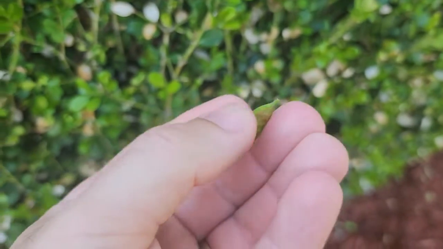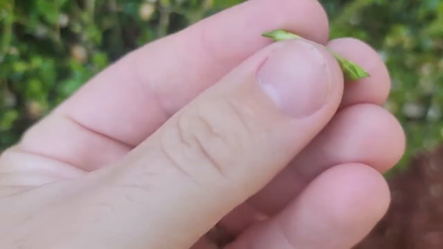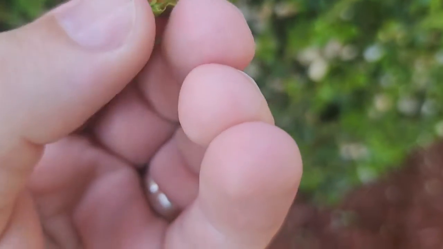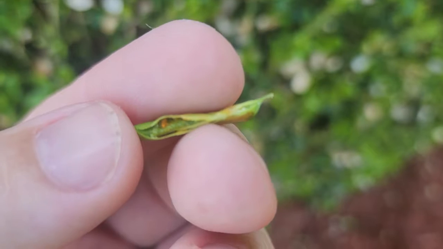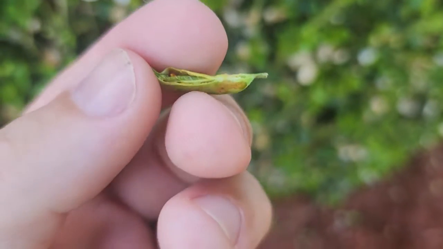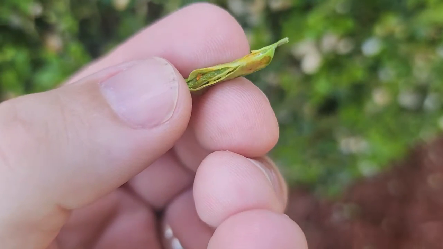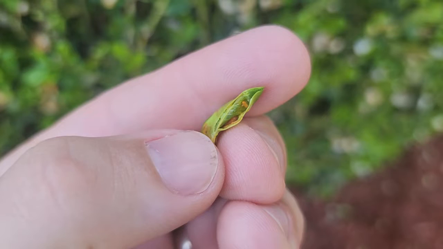So if you actually take a leaf and crack it open, like so, just fold it open, what you'll see are these little itty-bitty worms inside. Those are boxwood leaf miners in a larva state. And there's quite a few of them in there. I can only open it so much with one hand. There we go, that's a better picture.